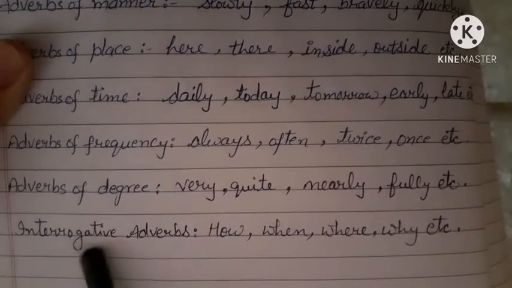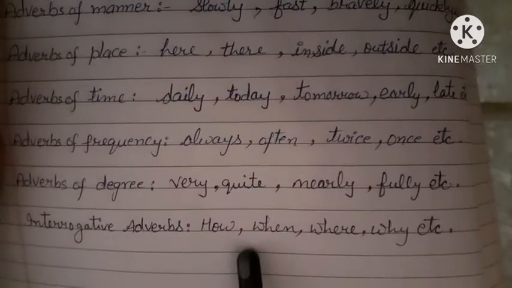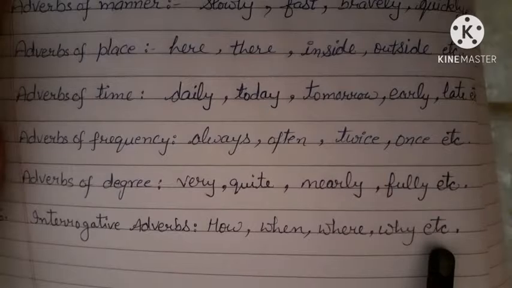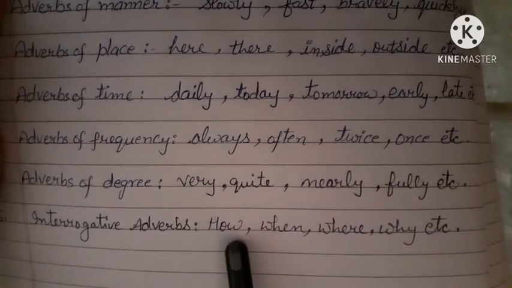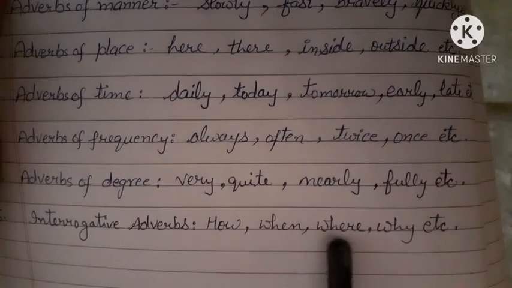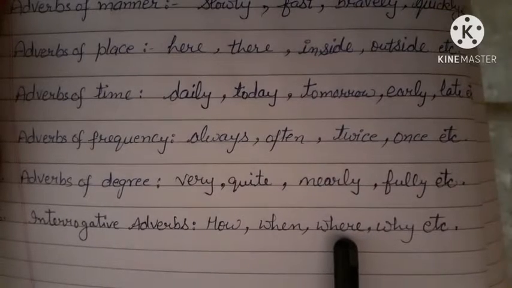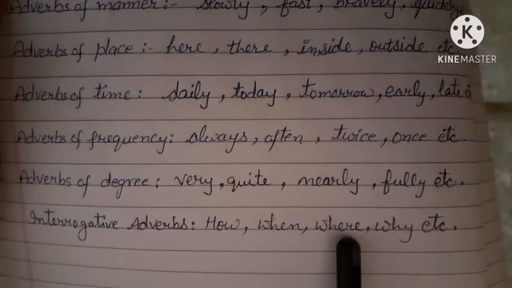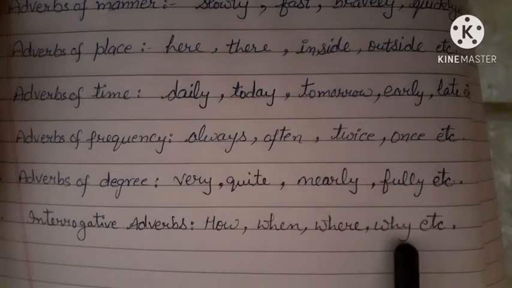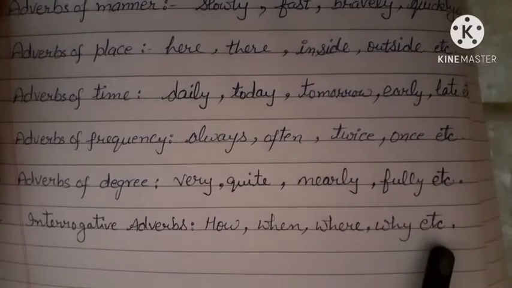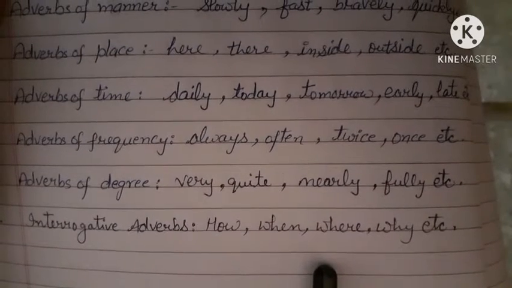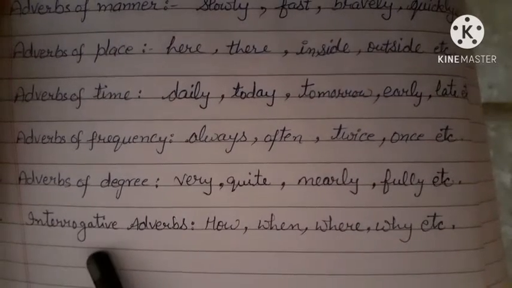Next है interrogative adverbs. How, when, where and why, etc. For example, how are you today? When? When did you come? Where? Where did you see the place? Why? Why was she late? Etc. Adverbs used for asking questions are called interrogative adverbs.